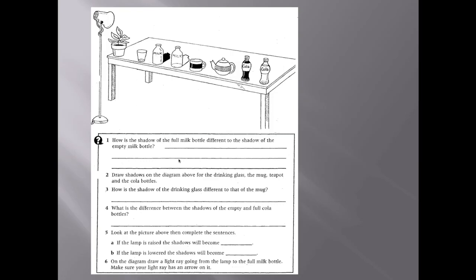So we've already answered question 1 in my discussion of the question before you did your bit. Draw the shadows of the diagram for the drinking glass. Well, you'd expect to see the outline of the glass back here, very much like you see the milk bottle outline, but light will travel through the drinking glass, so it will look very much like this, but just a change of shape as the light travels through. How is the shadow different between the glass and the mug? Well, the mug is opaque, the glass is transparent, and so the mug will give you a solid shadow like this, whereas the drinking glass gives you just the outline.